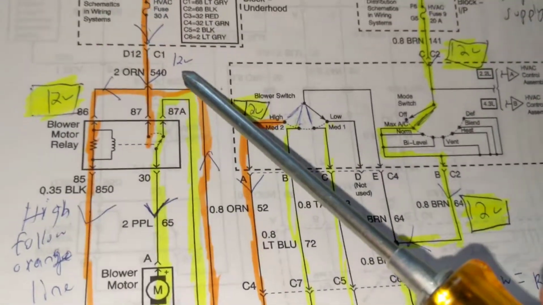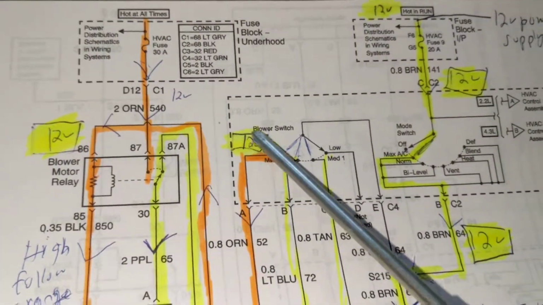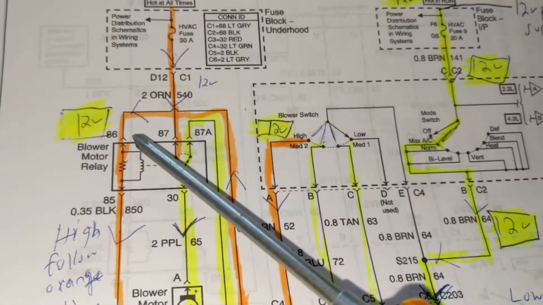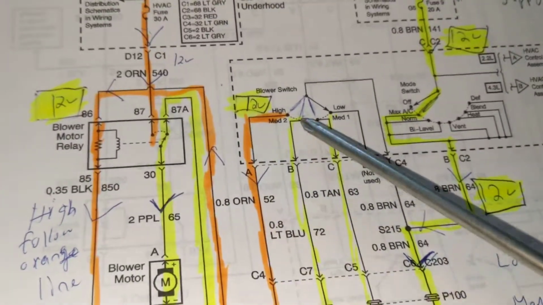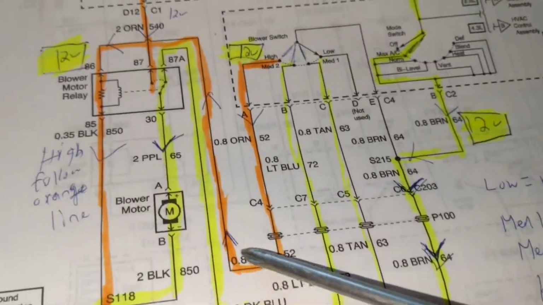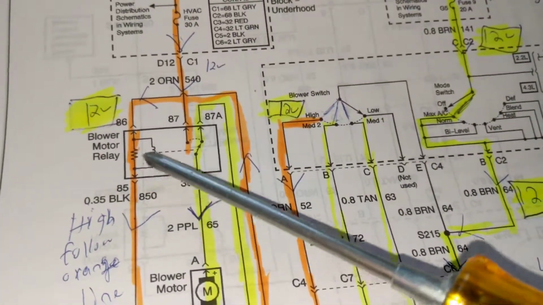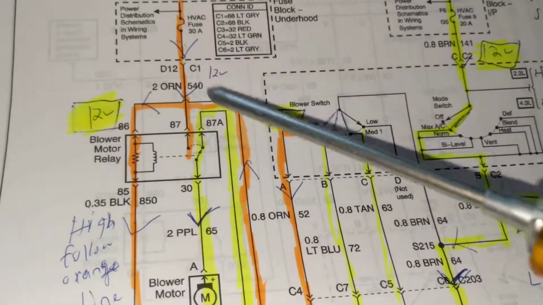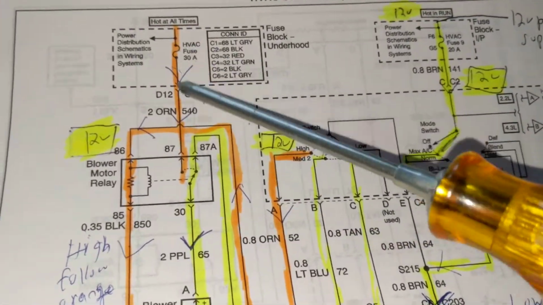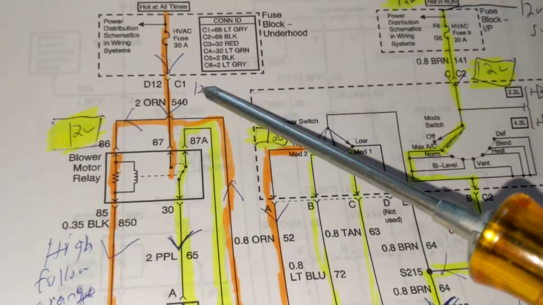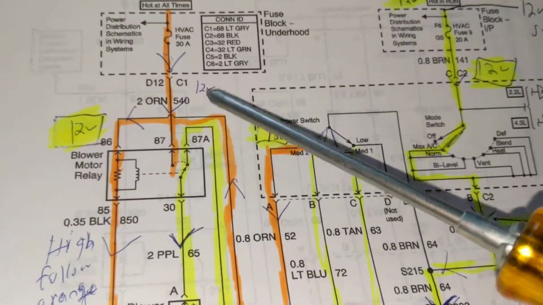The first thing is, as you see all these indications that I have, 12 volts, 12 volts, 12 volts. We're going to have to measure if we have 12 volts coming in from the switch. We should have 12 volts over here. If this is activated, then the switch is pulled in and we should have 12 volts over here also. That's why I put 12 volts over here.